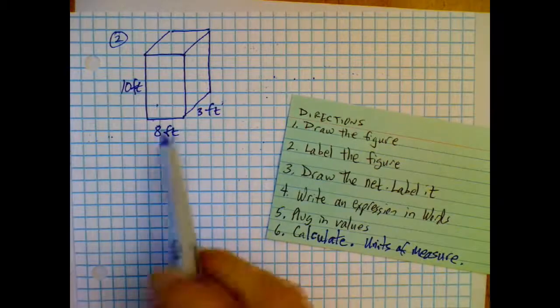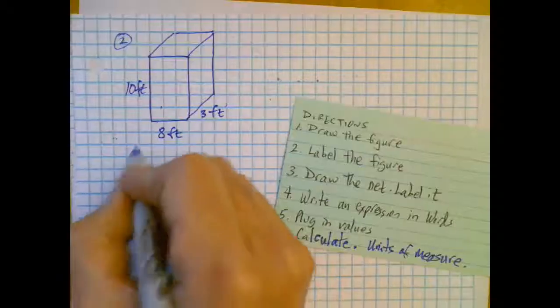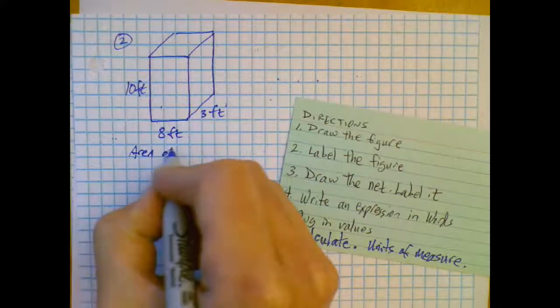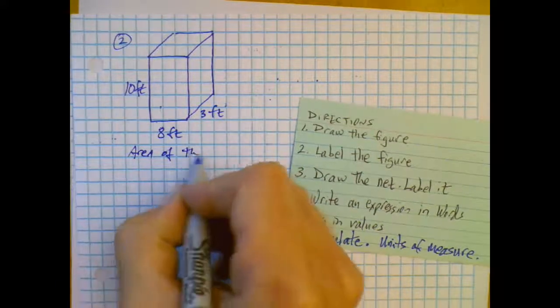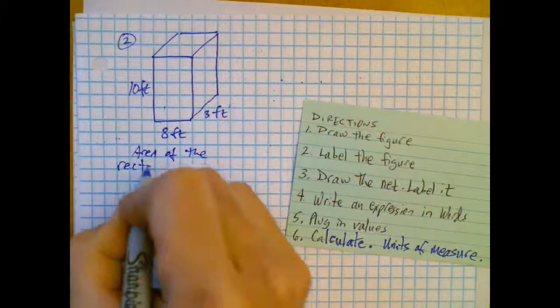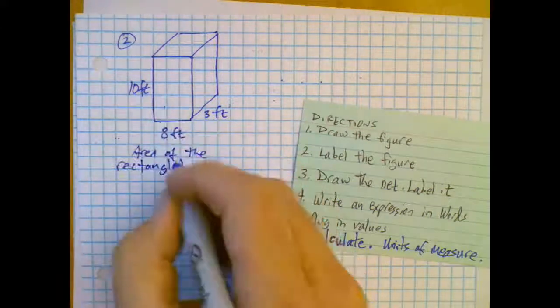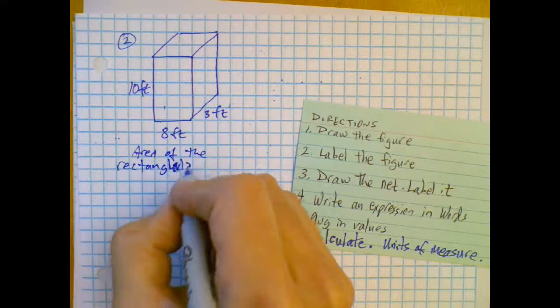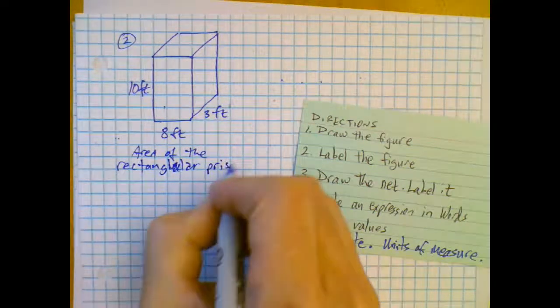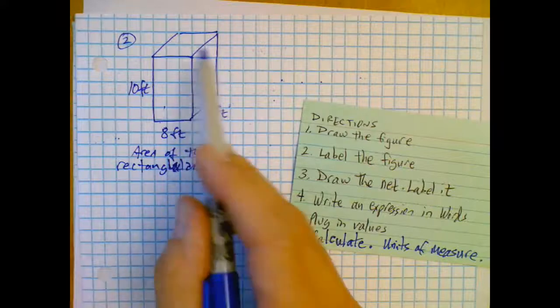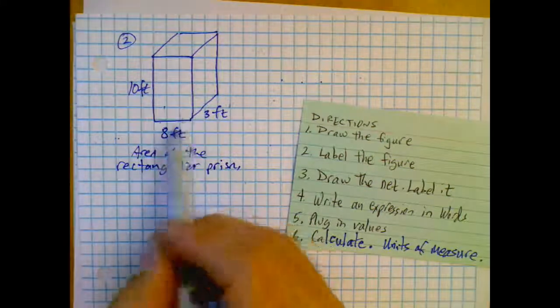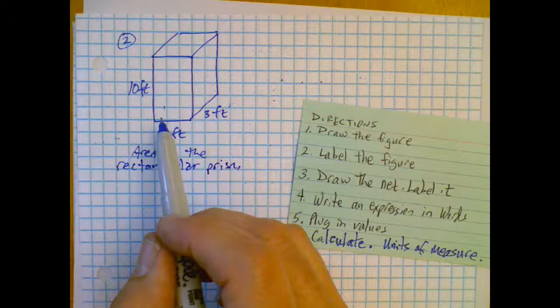Okay, we're here, and what we're going to do is find the area of this solid. We want to find the area of the rectangular prism. Even though I have a flat drawing here, I have to see this as a box that's 8 feet by 3 feet by 10 feet.